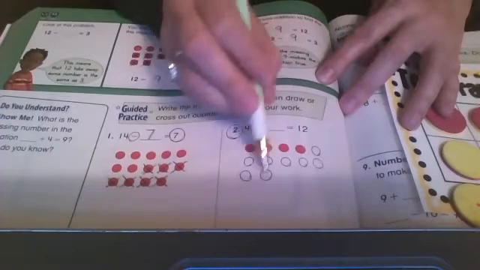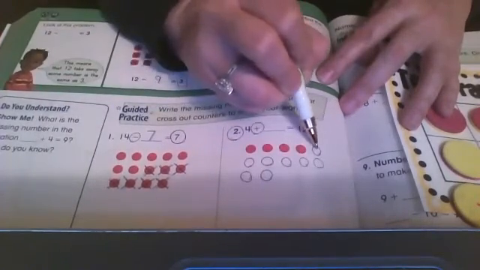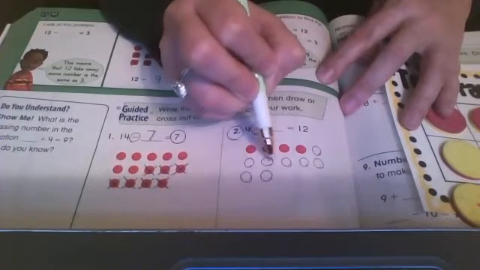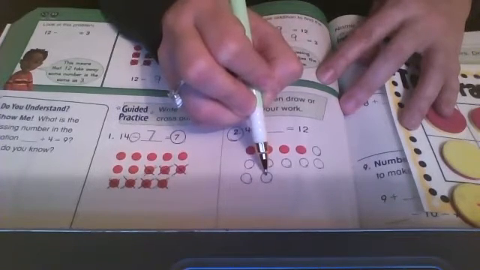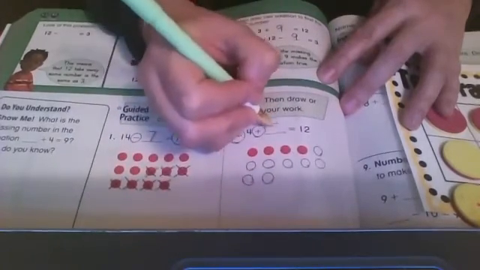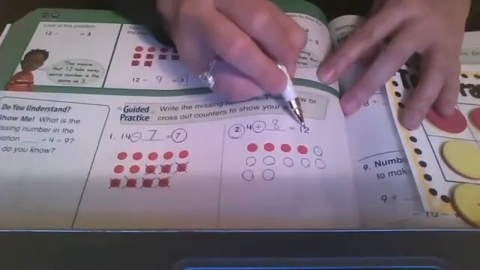So how many more did I need to add in order to get that sum? Let's count them. I have 1, 2, 3, 4, 5, 6, 7, 8. I needed 8 more to get to 12. So 4 plus 8 equals 12.